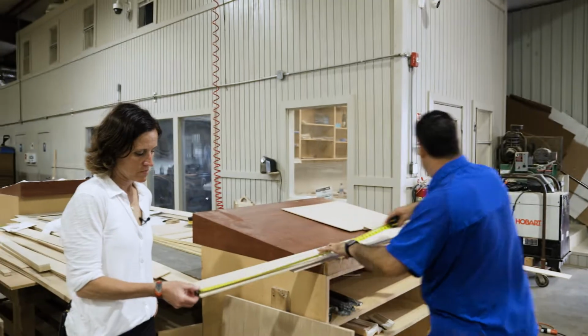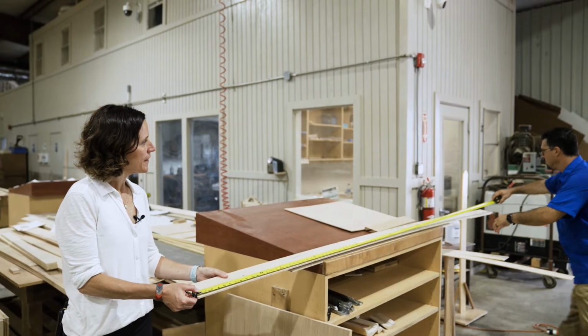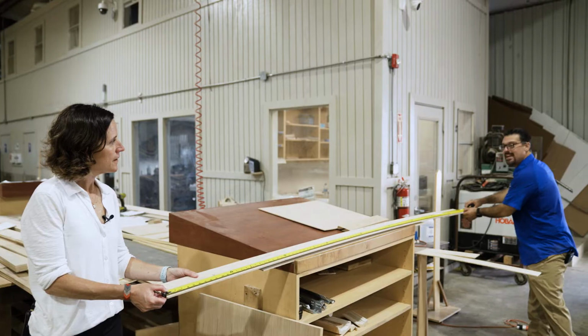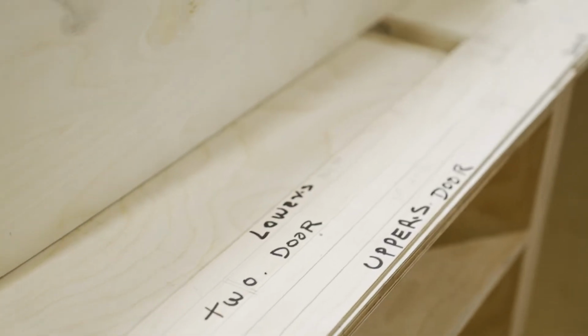We get an actual wood piece and then get the size of the wall and put it on the storyboard and then do our layout on that. We can also show you that process and then move over to how everything is cut, assembled, and then taken to the job site. Yeah, let's do that.